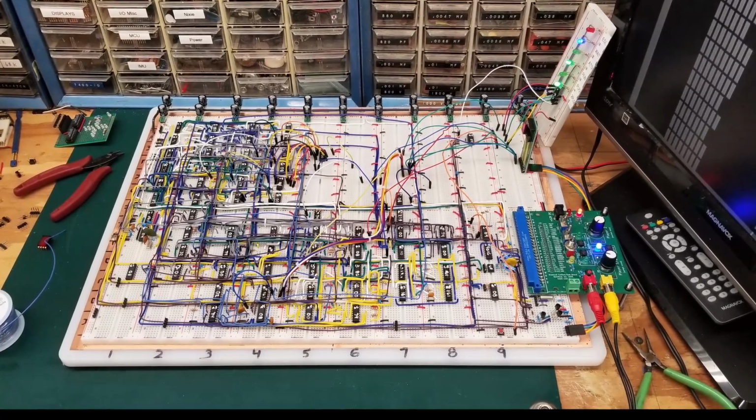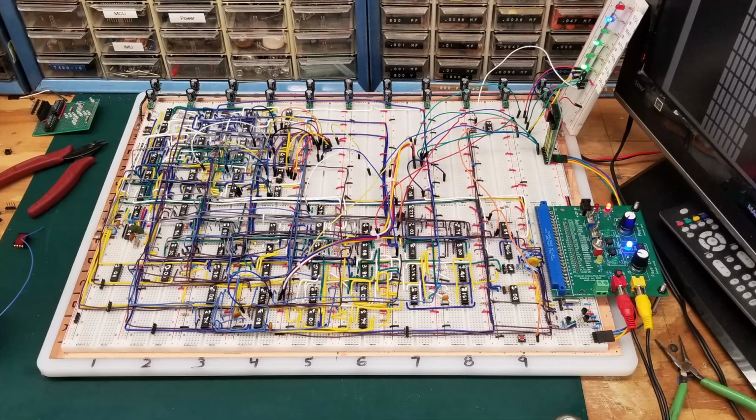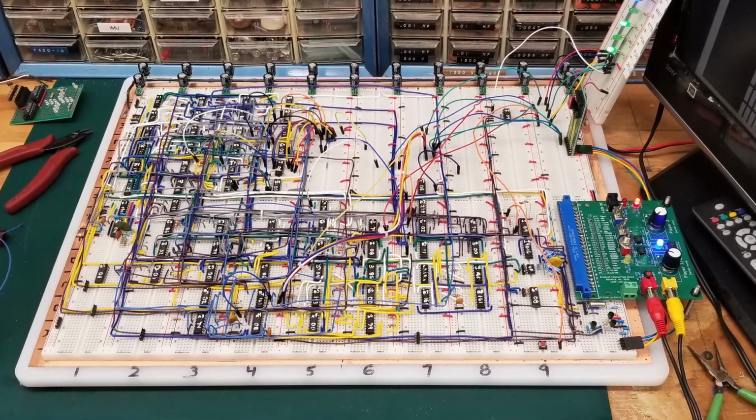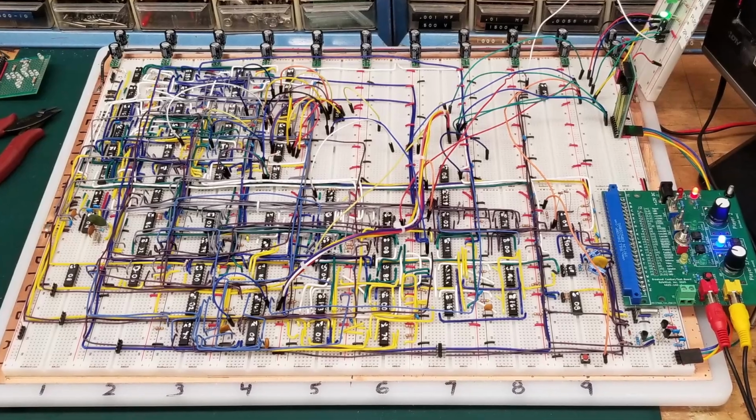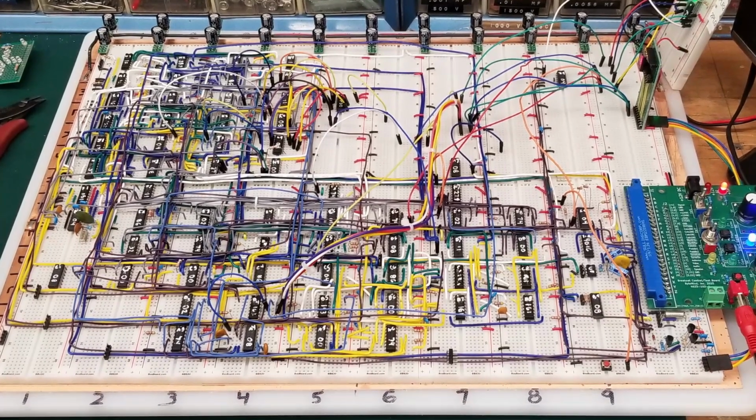Well, we're getting there. Nothing new visually today, but we had to get the game state controls done. In the next video, we'll work on scoring and the on-screen display. Thanks for watching.